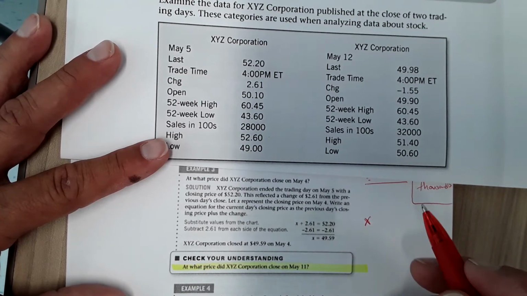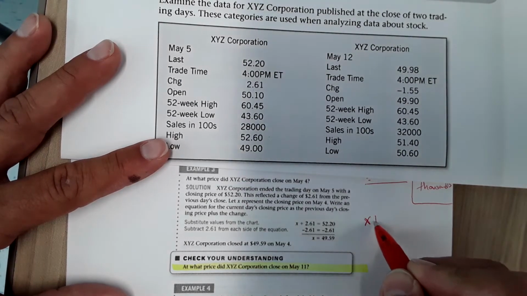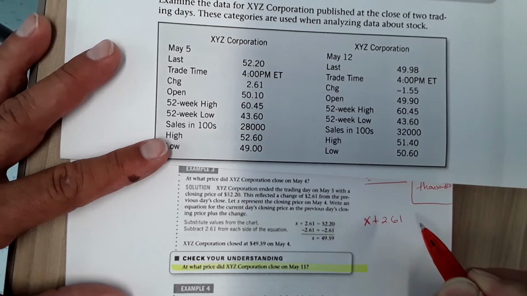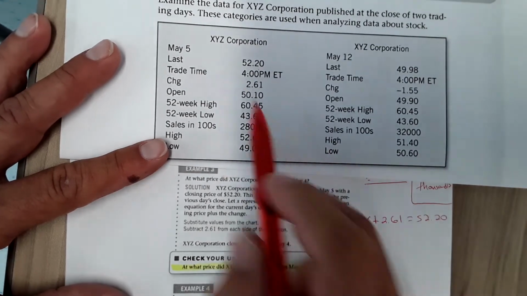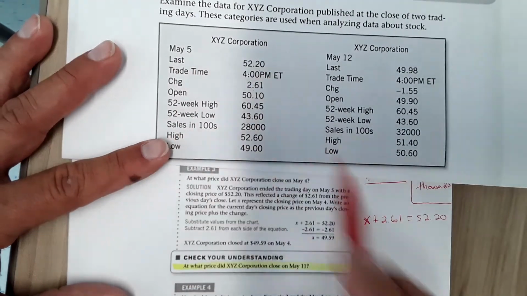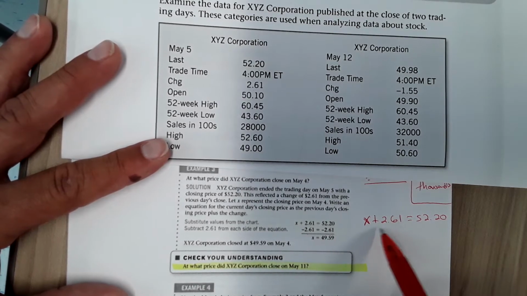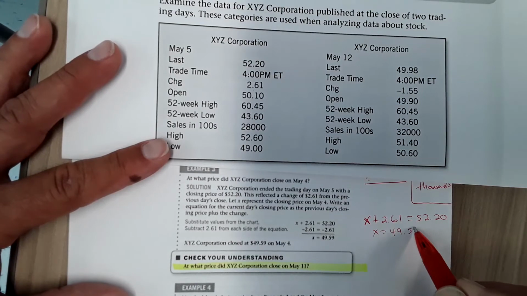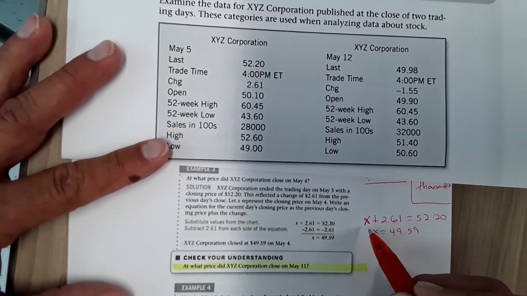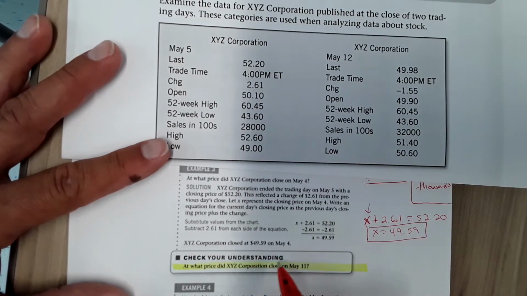Whatever the last trade on the previous day was, if you go up by $2.61, you get to the closing price on May 5th, which was $52.20. That's how they get this equation. And then you just subtract 2.61 from both sides, and you get x equals 49.59. So that was the previous day's close, which is what we're answering here.